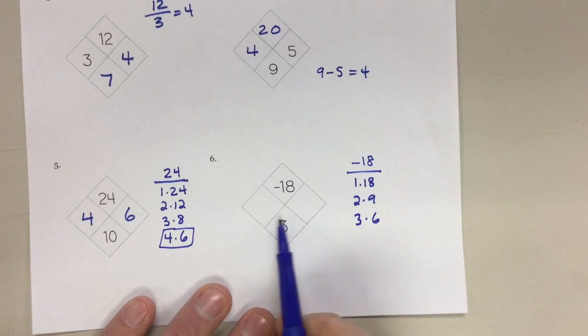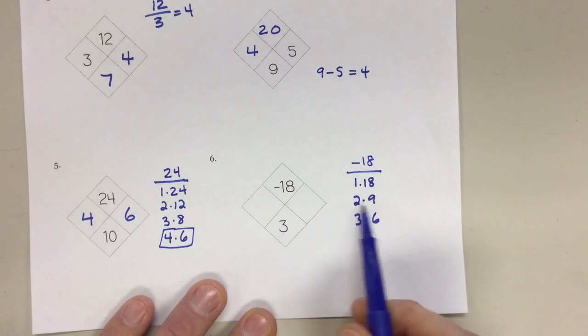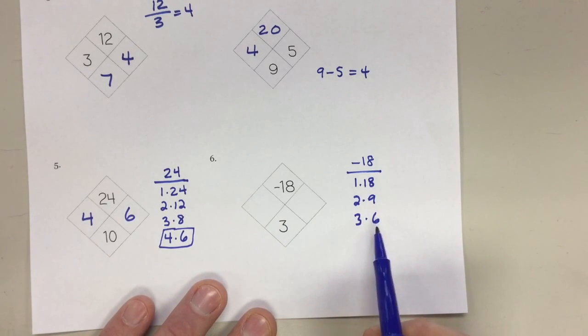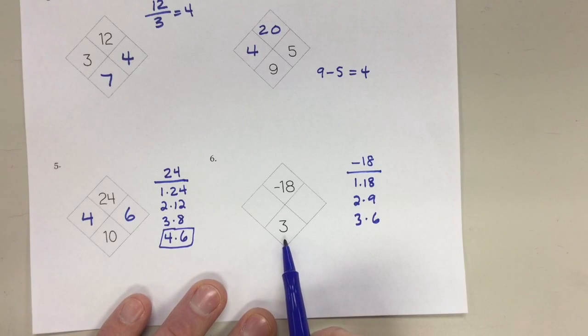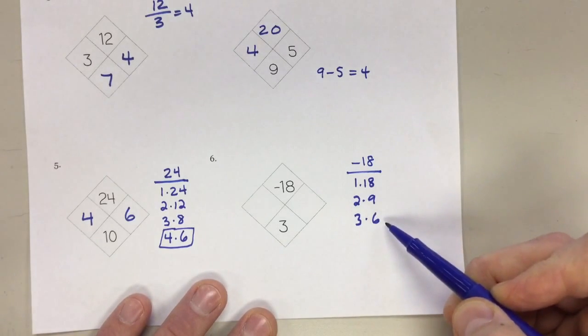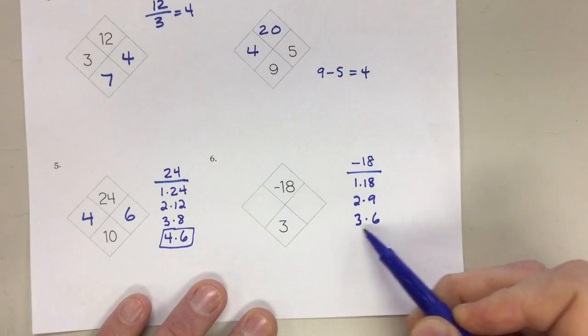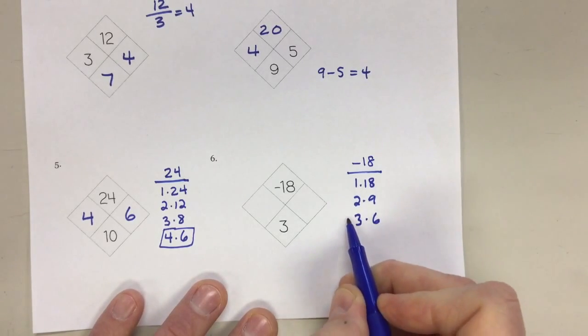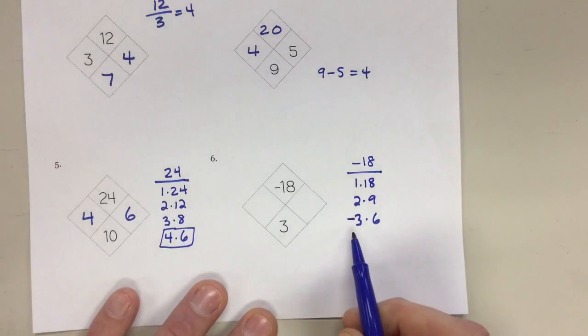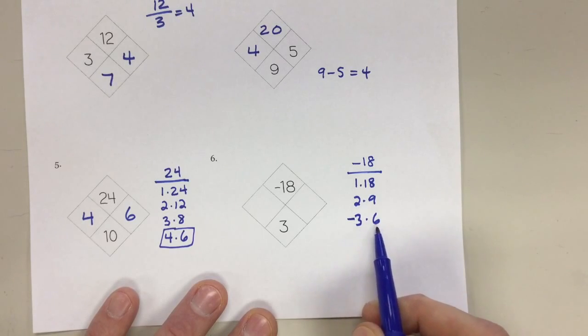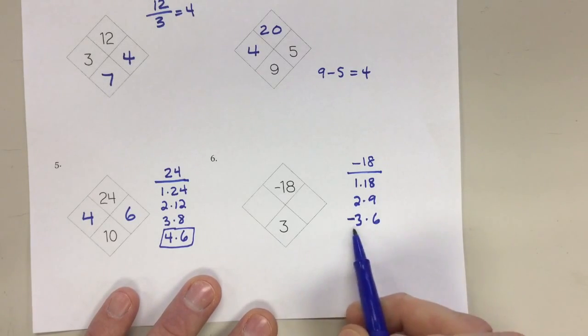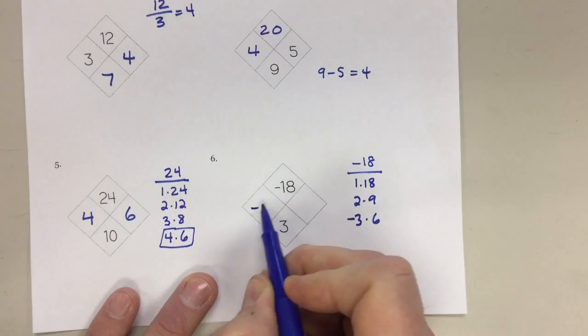Here's where the 3 is going to come into play. When I combine these two numbers using addition, I need to end up with positive 3. So the only one that would allow me to do that is the 6 and 3. And I need to make one of them negative. So if I make the 3 negative, negative 3 plus 6 would give me 3. And negative 3 times 6 would give me negative 18.